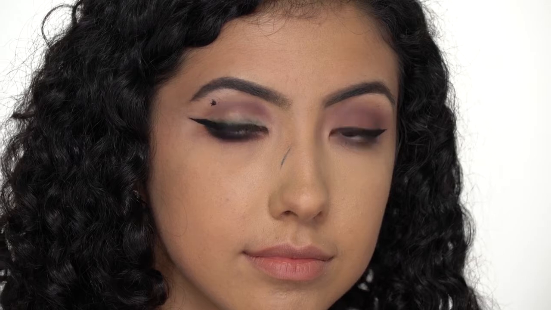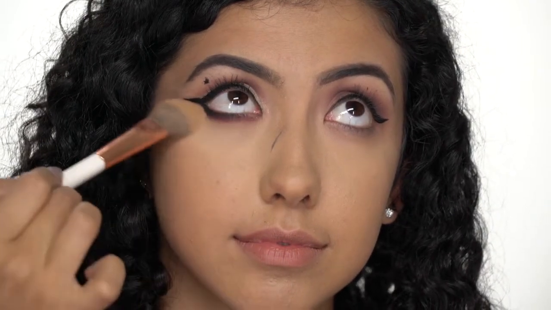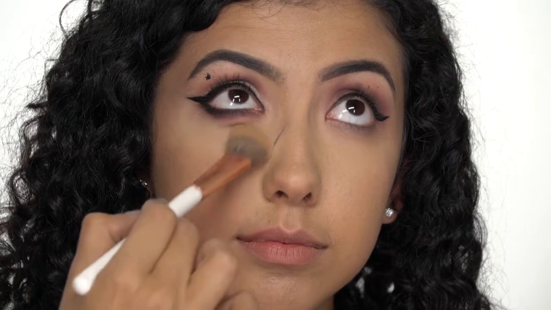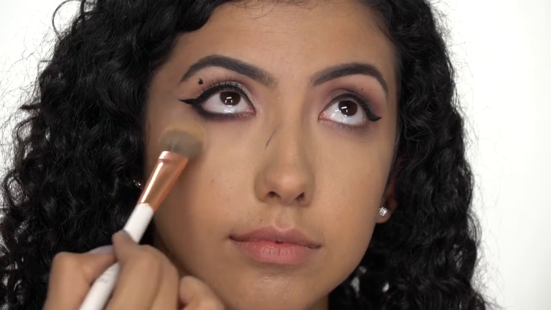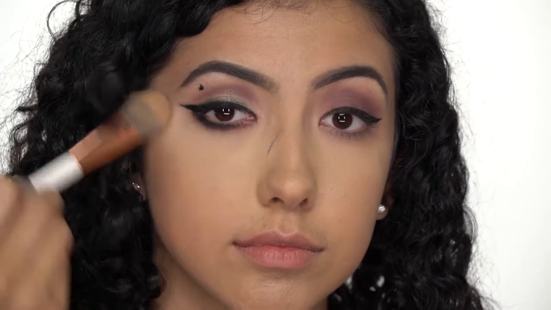And then, no biggie, I can just go back and add a little bit more of her NC25, the handy dandy NC25, and redo the brightening around her eyes. And now you can't really tell that I got mascara under her eyes right there.